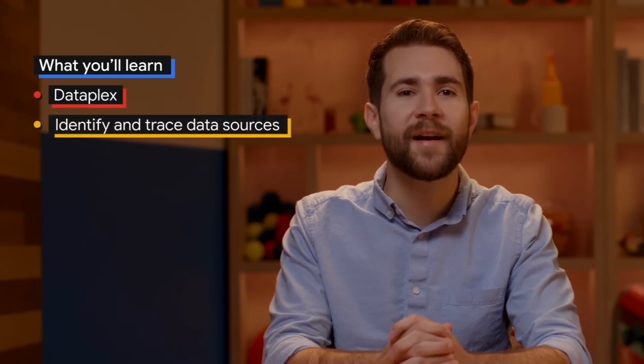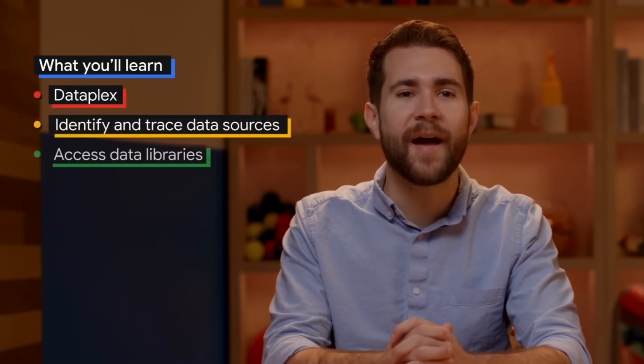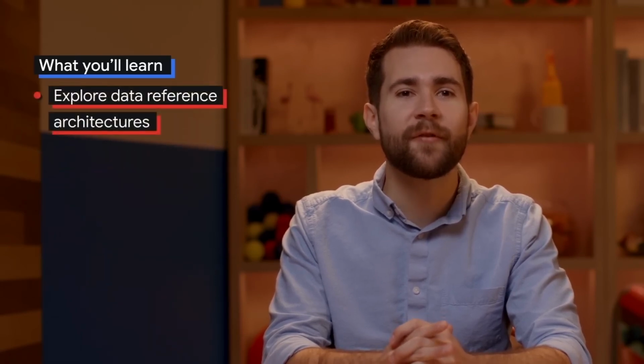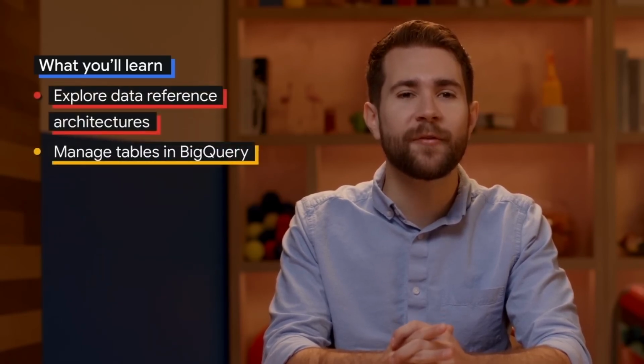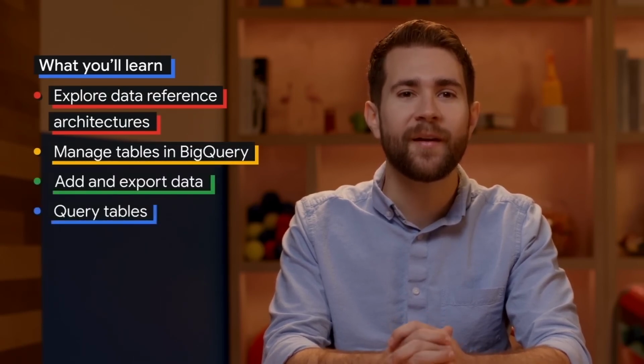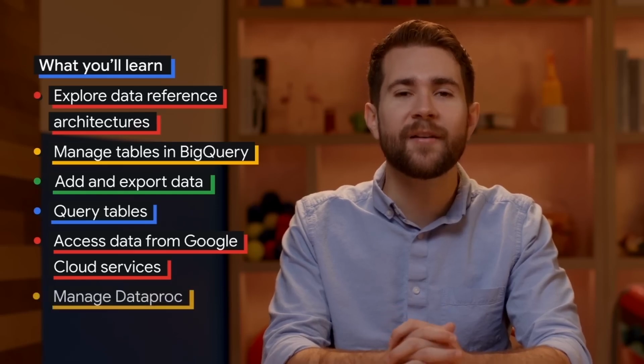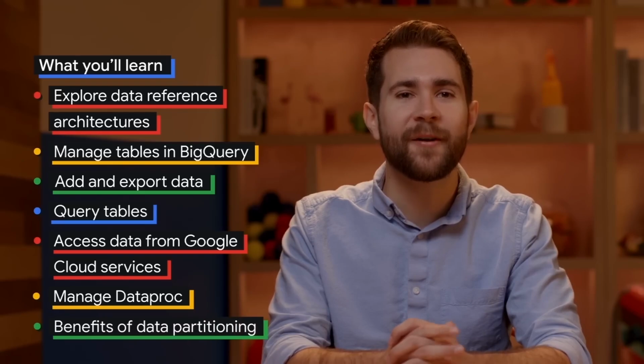You'll learn to identify and trace data sources and how to access data libraries. Finally, you'll explore data reference architectures, how to manage tables in BigQuery, add and export data, and query tables. You'll learn to access data from Google Cloud Services and manage a Dataproc cluster. Then, you'll explore the benefits of data partitioning.